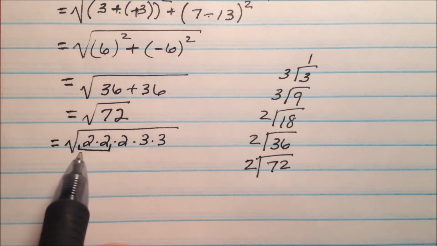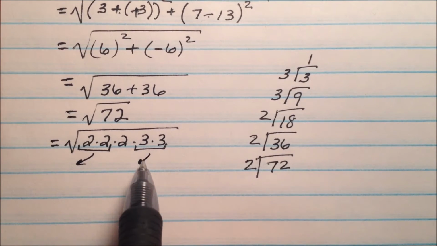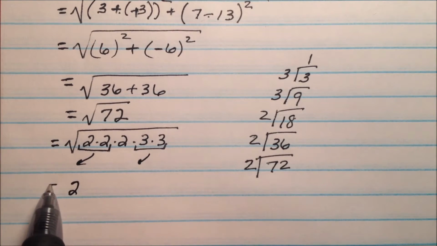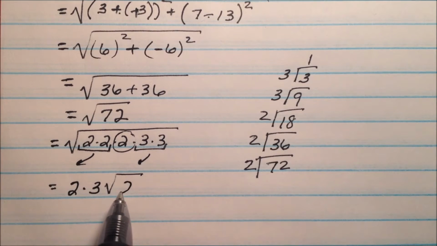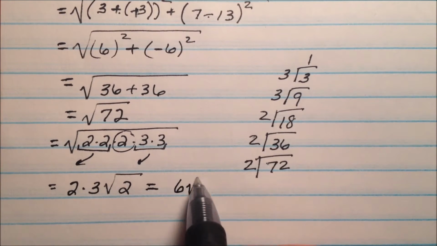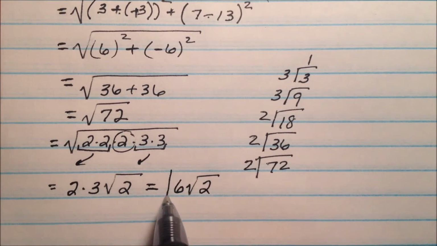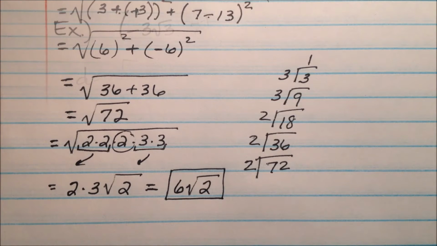It looks like this pair of 2's and this pair of 3's will both come out. So it'll be 2 times 3, and this 2 didn't have anybody to pair up with, so he stays in there. So our final answer for the distance is 6 times the square root of 2. So 6 radical 2.